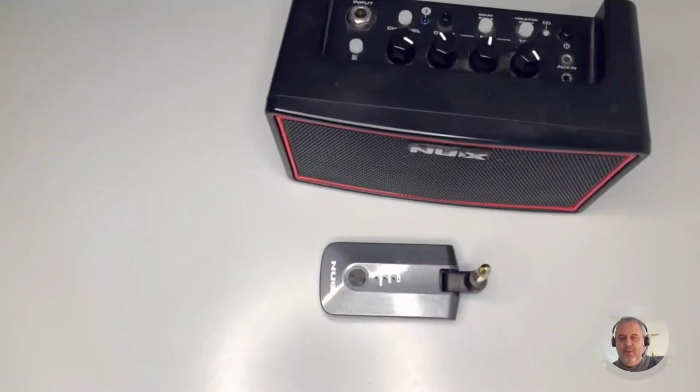Here we are again, my friends. This week we are going to have a look at the new functionalities made available by TUNTORI in the new version 1.0.9 of Mightier Amp. So stay here. Right after the intro, we're going to have a look.